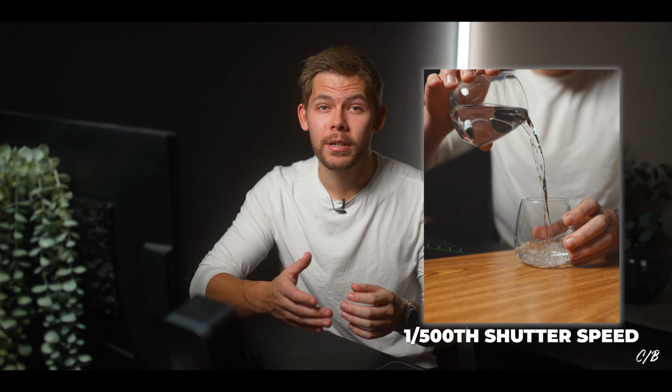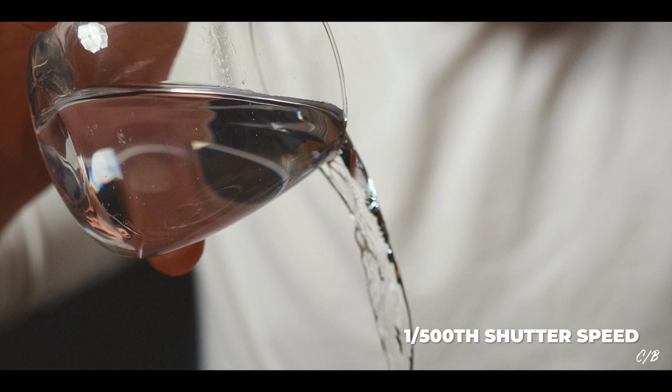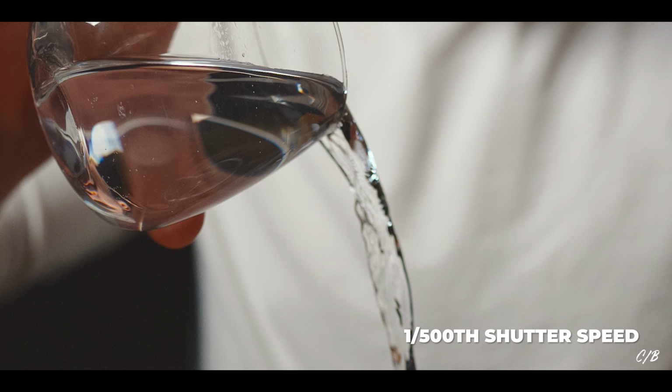But if we were to move that shutter speed up to something like 1/500th of a second, that's super fast, right? And we take another picture of the water, instead of now being blurry, the water will be crispy and look like it's frozen in time. And that is because now the water didn't have time to move because the shutter opened and closed faster than the water could move, making it appear frozen in time.